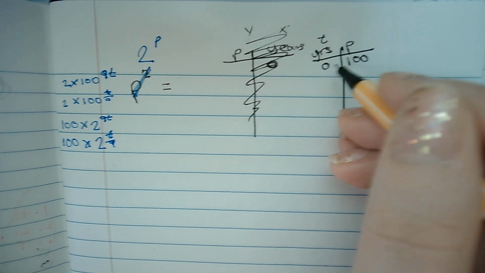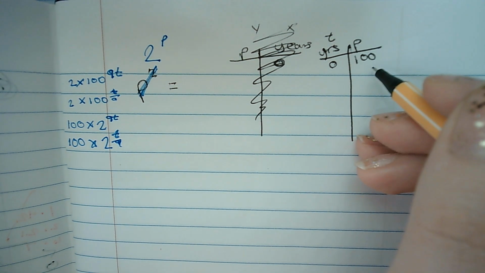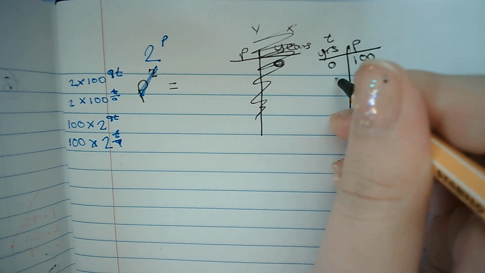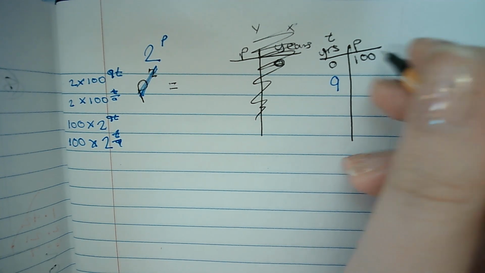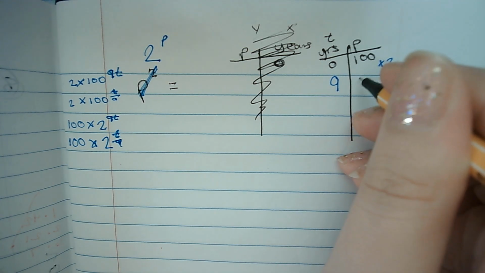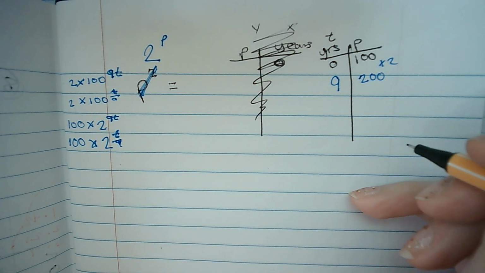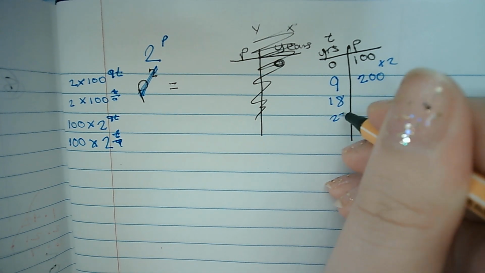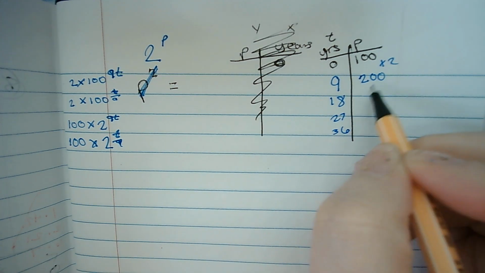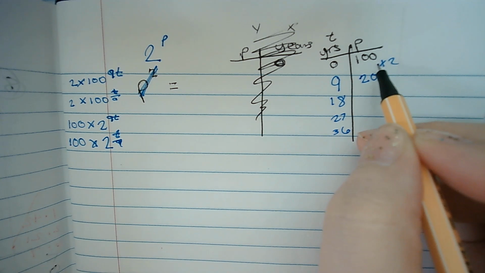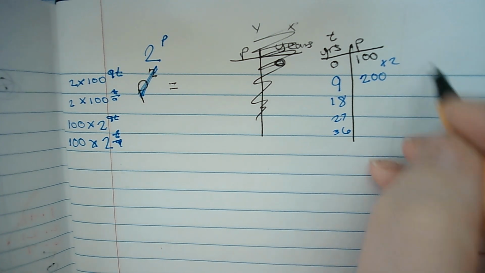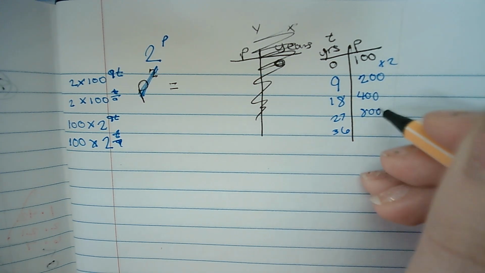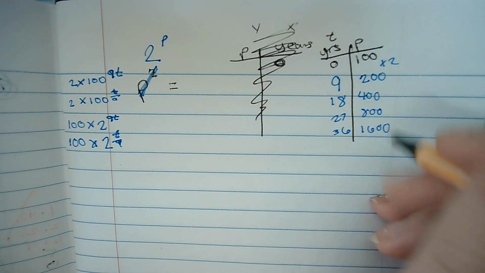So after, what is this? At 0 years we have 100 people. And then at 9 years, that doubles. So 100 times 2 would be 200. But then every 9 years, so 9, 18, 27, 36, this number over here doubles, so times 2, so 400 times 2, 800 times 2, 1600. So we have a quadratic function here.